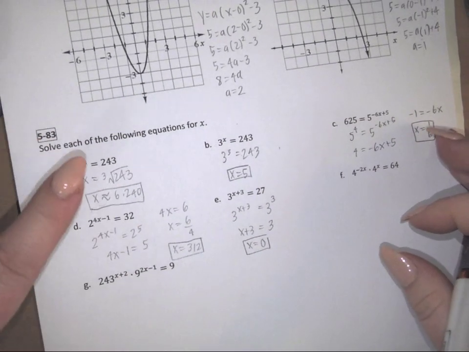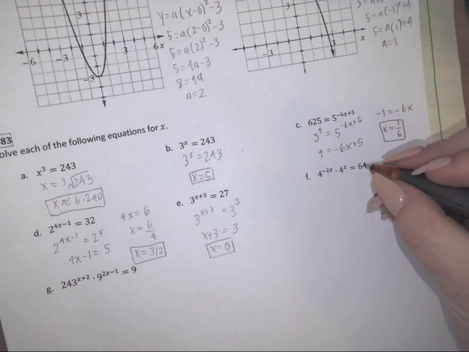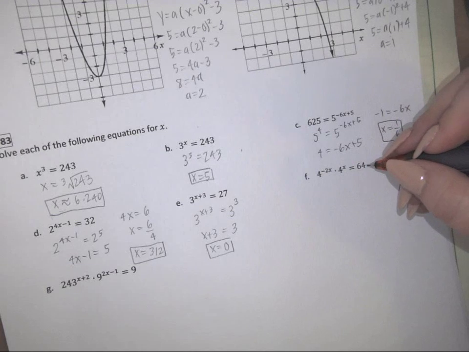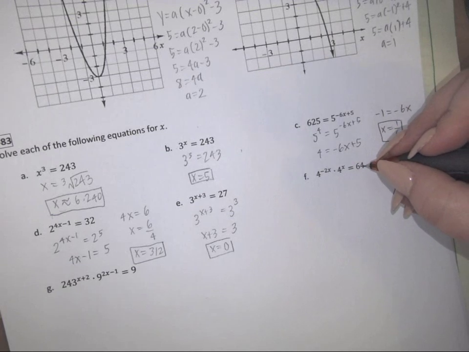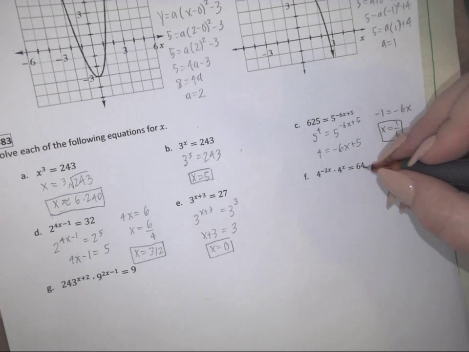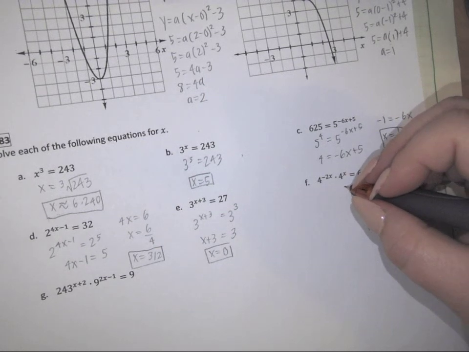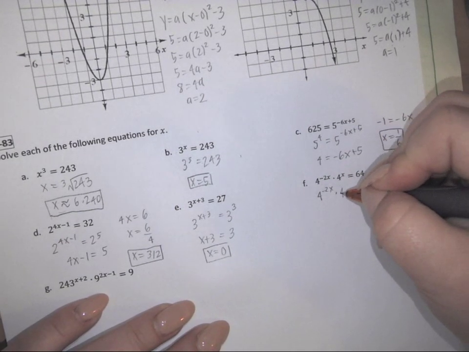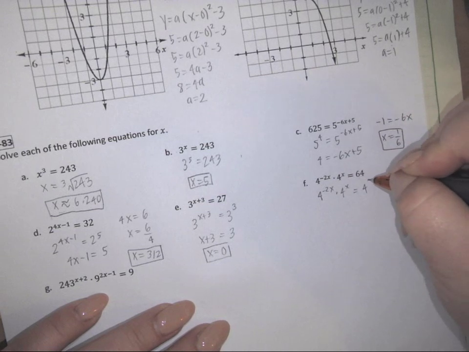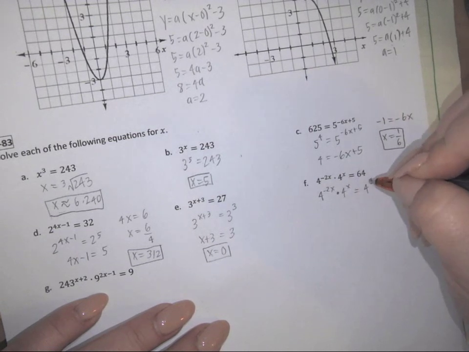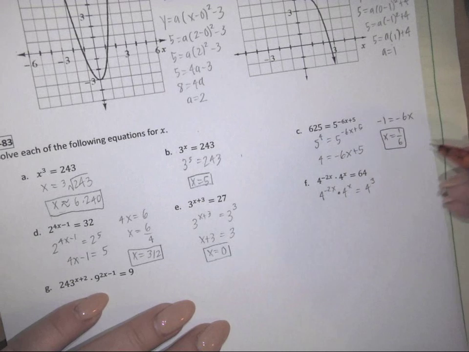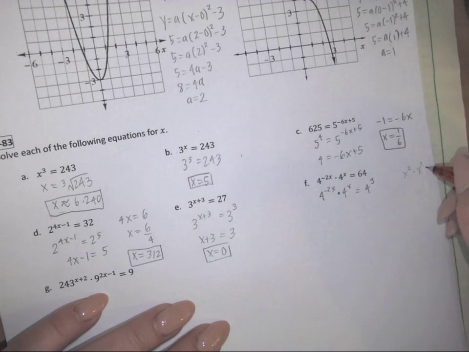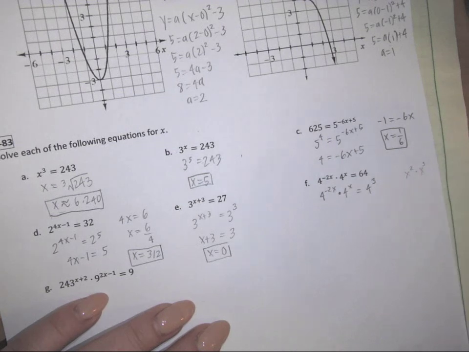Okay, these are a little harder, but again, you want to make them first have the same base. So those 4s are the same base. 64 is 4 cubed. And then because it's times, remember when you add exponents, like x squared times x cubed is x to the 5th, you add the exponents.